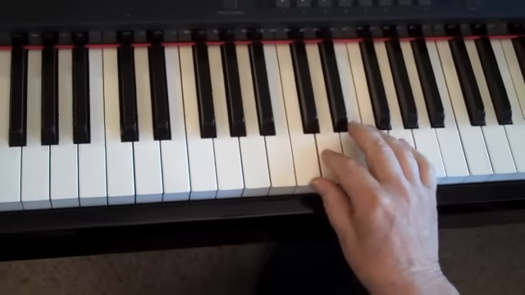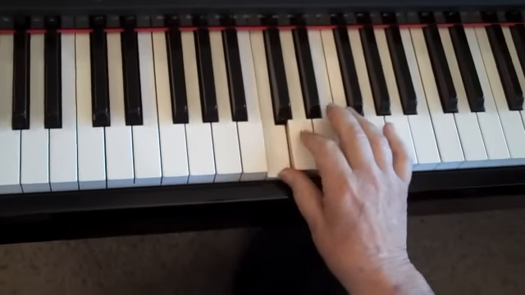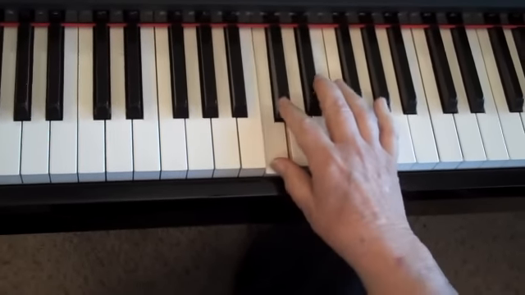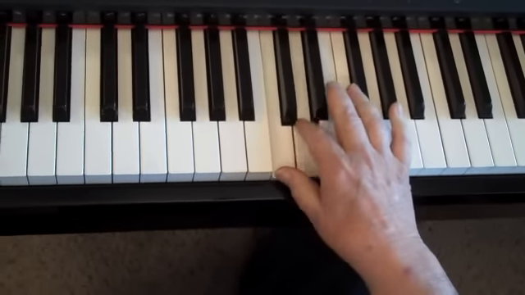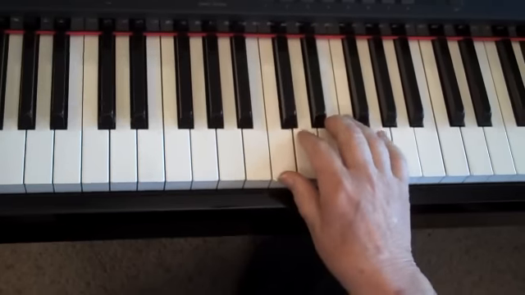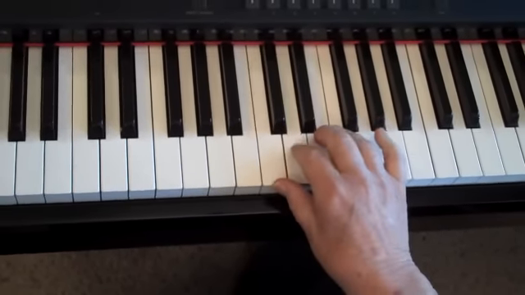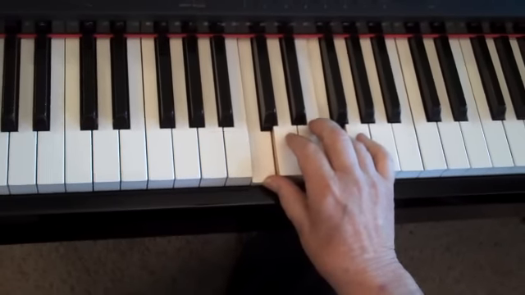An interval is simply the distance between any two notes. So this is called a second, 1, 2, right? This is a major second, and that's a minor second because it's a half step lower than a major second. This is a major third, and that's a minor third. This is called a fourth. It's called a perfect fourth.